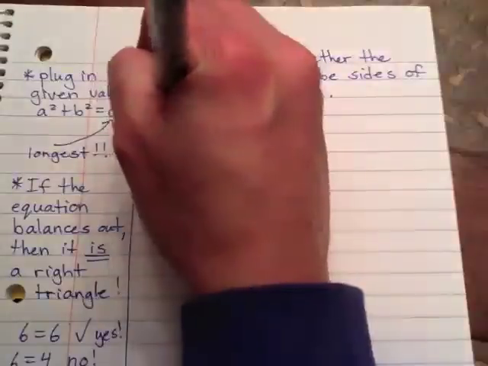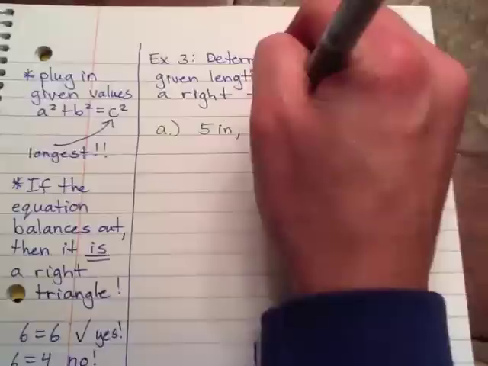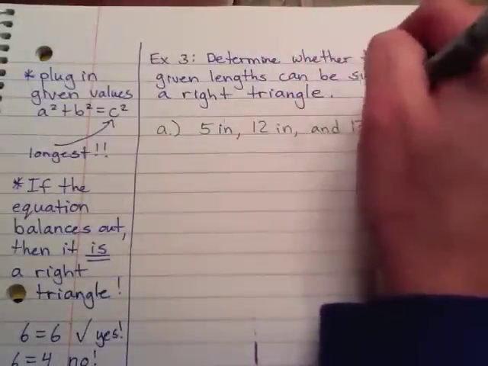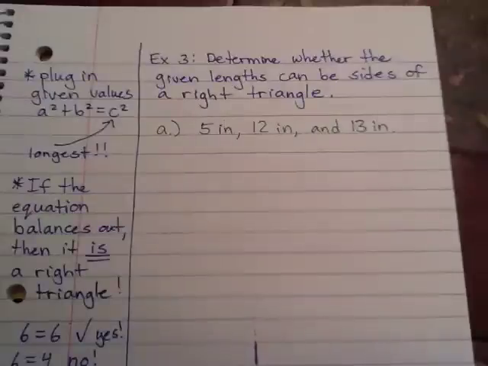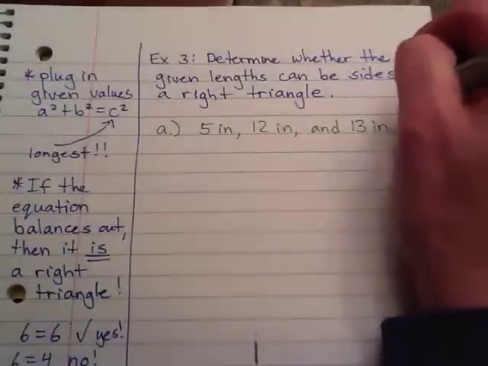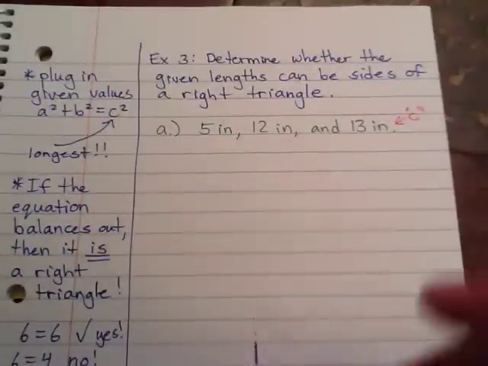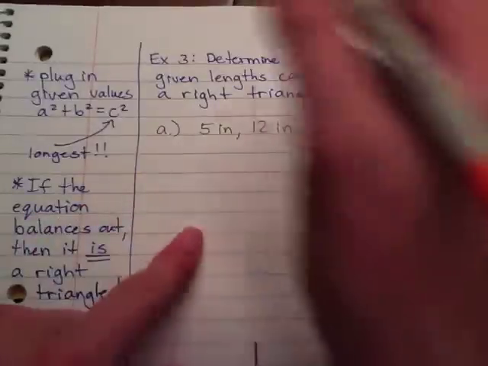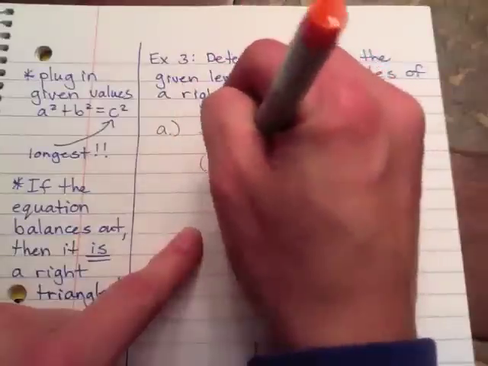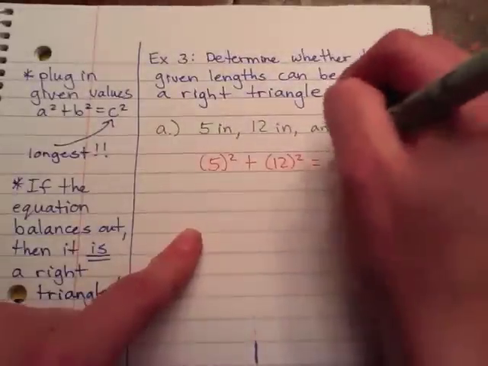This is the first one they give us. They give us 5 inches, 12 inches, and 13 inches. So first thing you need to do is you just need to go determine which one is your C. So is C 5, 12, or 13? You should have said it was 13. So that's your C. This can be A and B, or this can be A and B, doesn't matter. So I'm just going to go in order with those. So if I have A squared plus B squared equals C squared, I'm going to have 5 squared plus 12 squared equals C squared, which is 13.